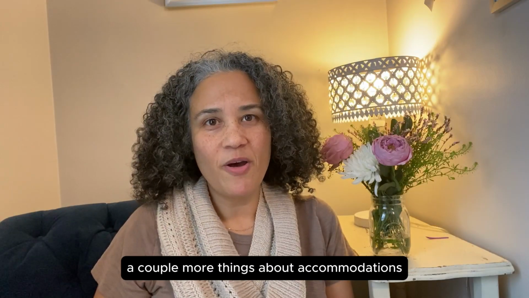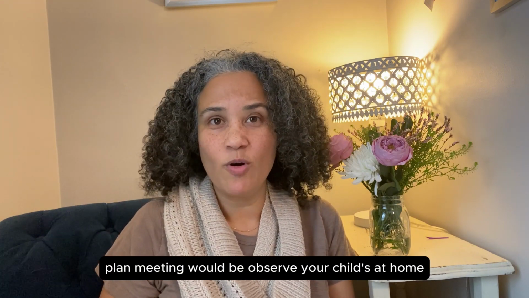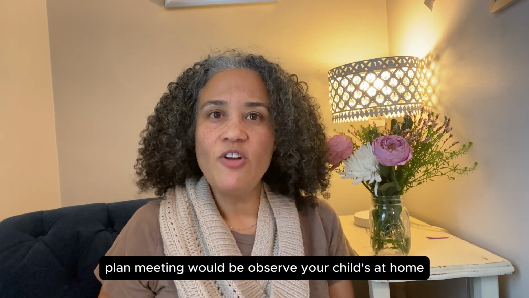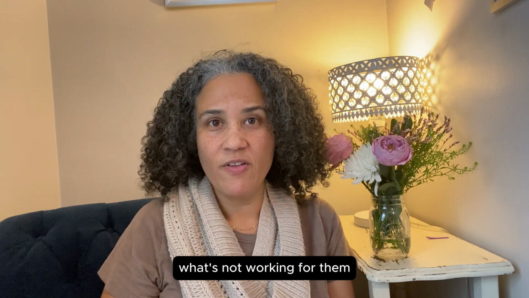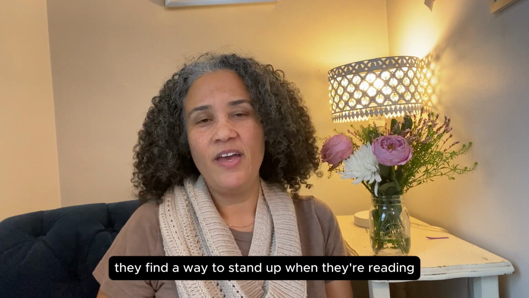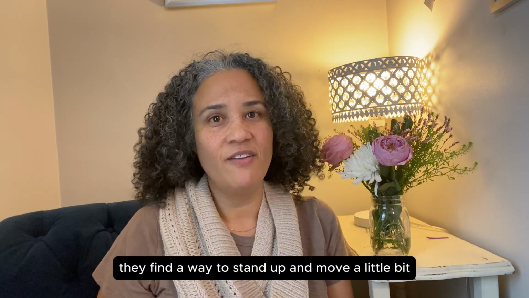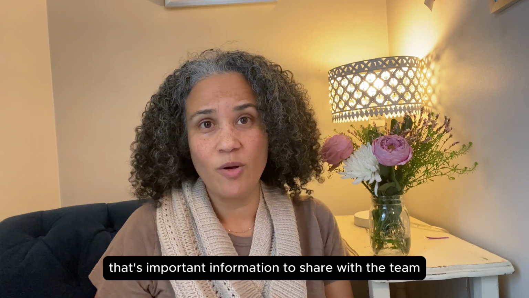A couple more things about accommodations as you advocate and have input at the IEP or 504 plan meeting would be observe your child at home. What do you see? What's working for them? What's not working for them? Some kiddos, when they're working, are always standing. They find a way to stand up when they're reading. They find a way to stand up and move a little bit when they're doing schoolwork. That's important information to share with the team.